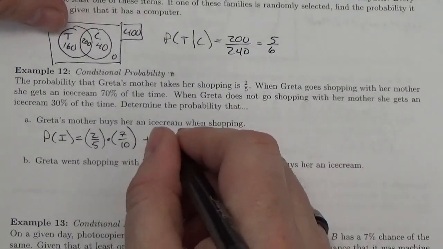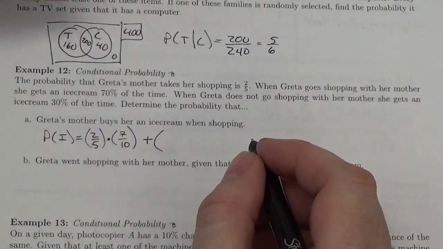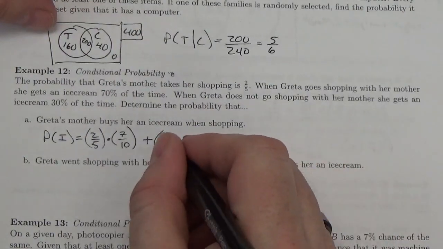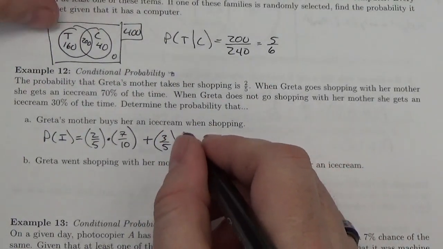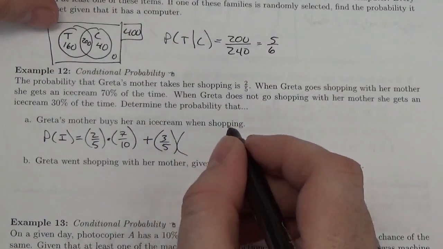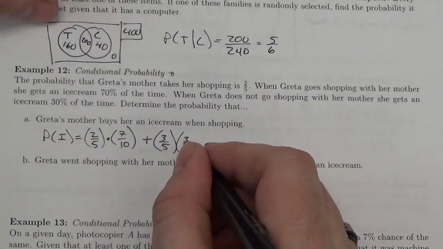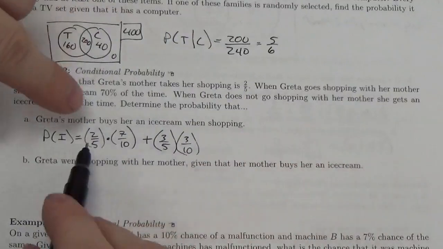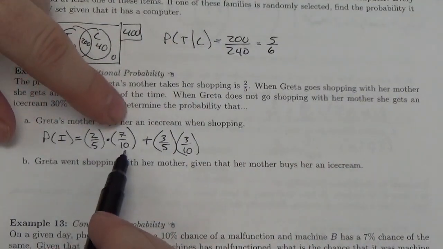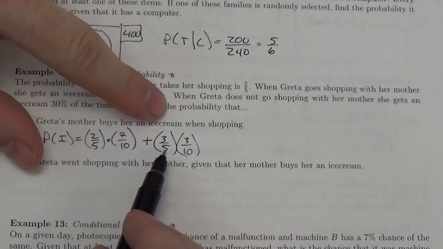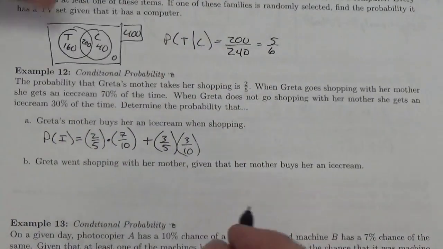Or she doesn't get taken shopping, and that's going to be 3/5 of the time. And when that happens, there's a 30% chance that she will get an ice cream. So that's going to be 3 out of 10. So the probability that she goes shopping with her mom and gets an ice cream, or the probability that she doesn't go shopping with her mom and gets an ice cream.